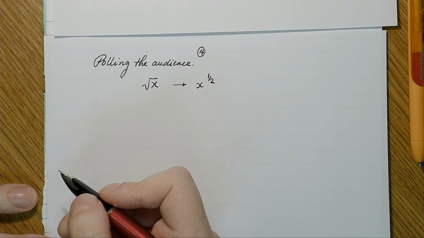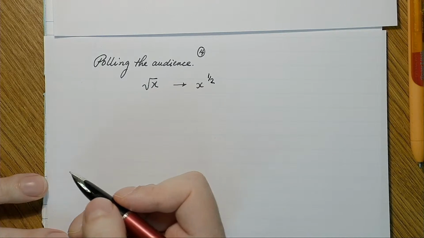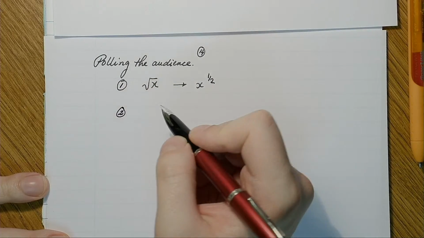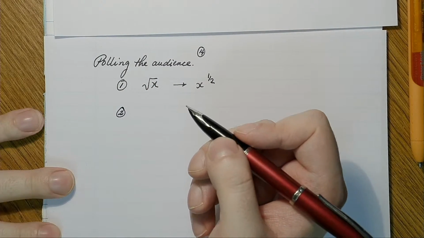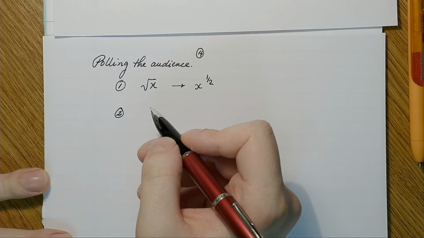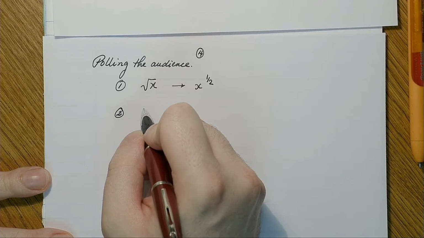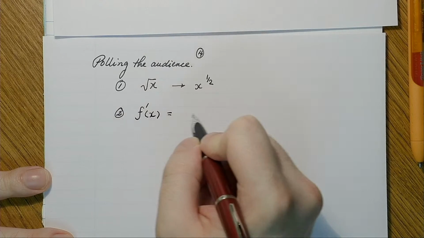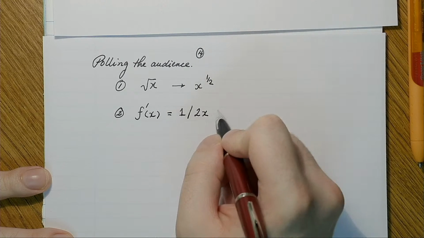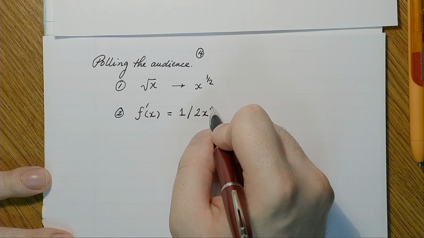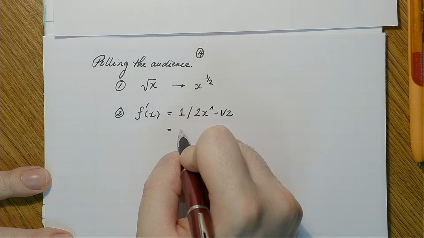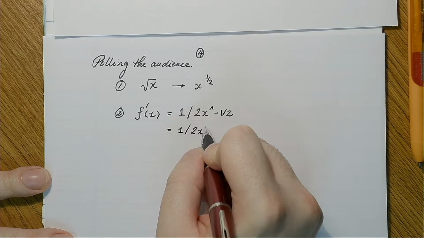One person wrote, if we follow exponent laws, wouldn't f prime... So this is one person. A second person said, I'm just saying person because I don't know if people are shy or not. Somebody has said, they wrote 1 over 2x to the... I'm going to write exactly what they wrote. So what they've said here is 1 over 2x to the minus 1/2.